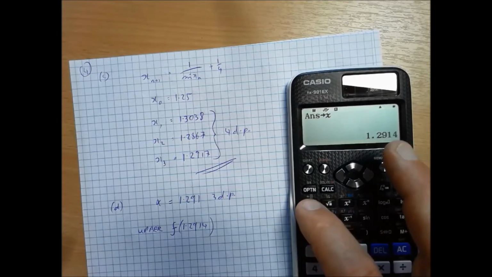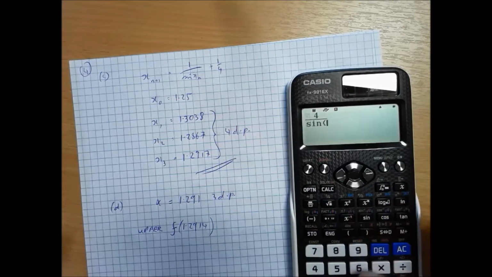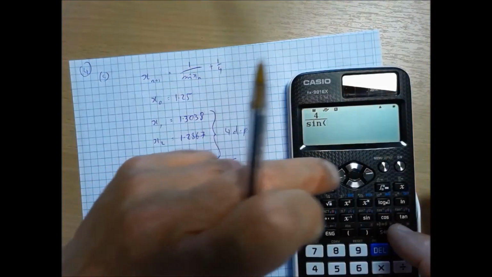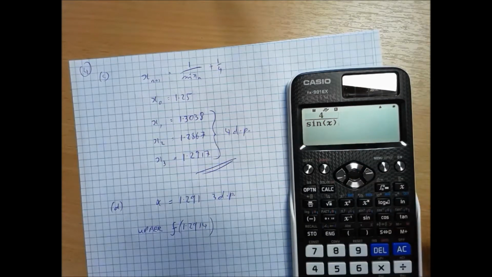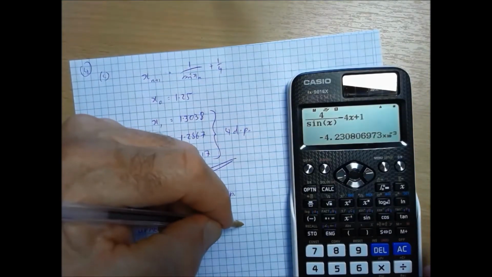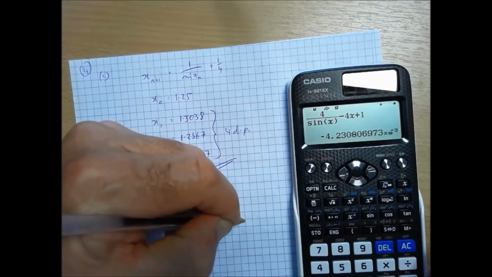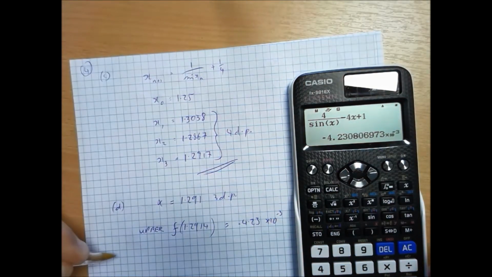Going back to the original function, which is probably somewhere in my calculator, but I'll rewrite it. So, oops. 4 over sine x minus 4x plus 1. And so that equals a pretty small negative number, 4.23 times 10 to the minus 3.